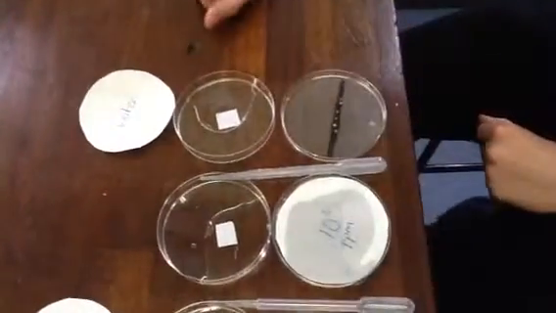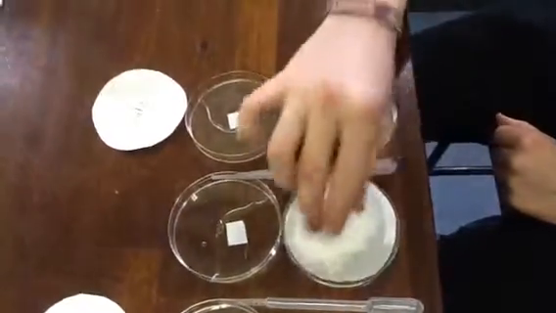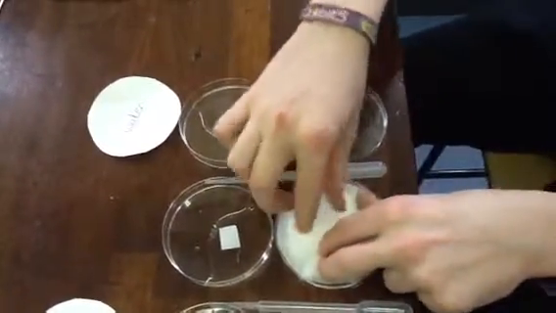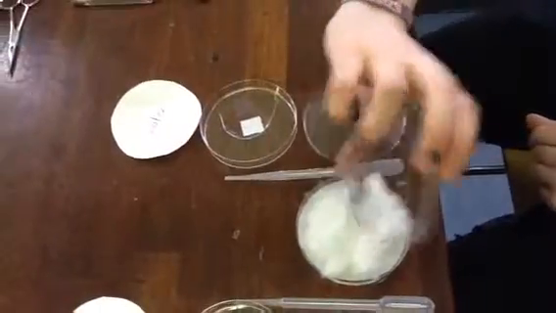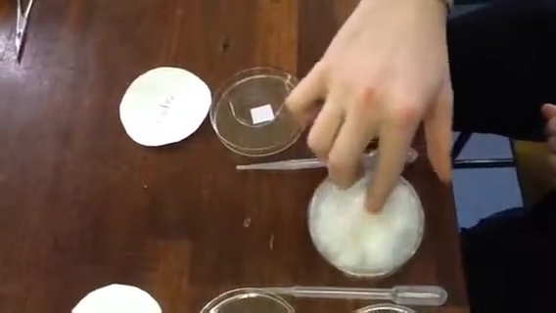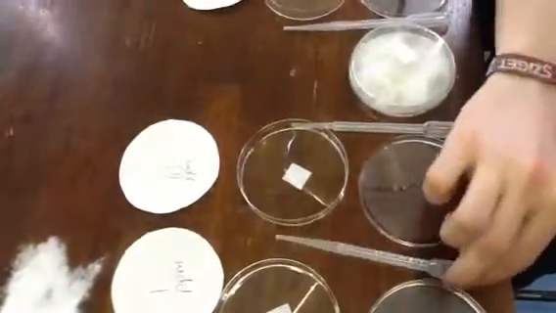We're now going to cover the dish with our cotton wool. And we're going to pour the rest of the liquid in on top of it. Very good. And we're going to seal it. Now that's our 10 to the 2. We're now going to continue on the solution, the serial dilution.